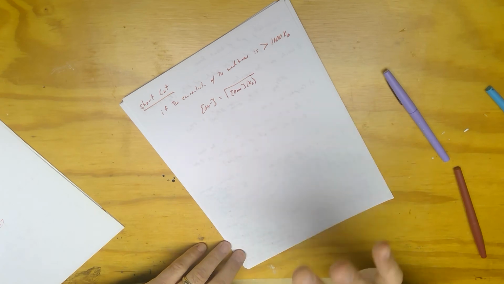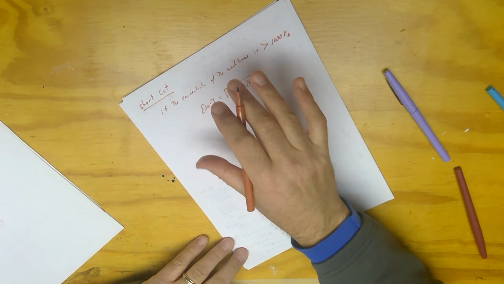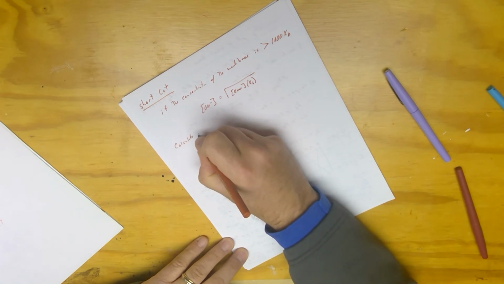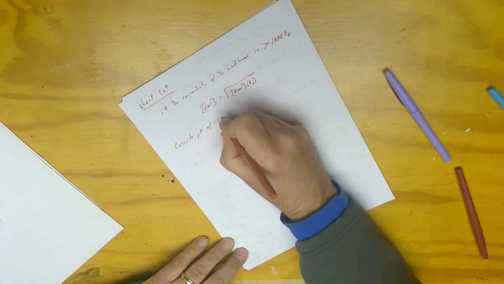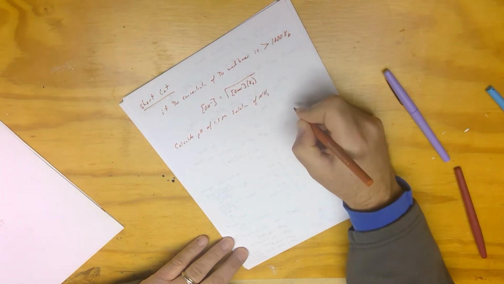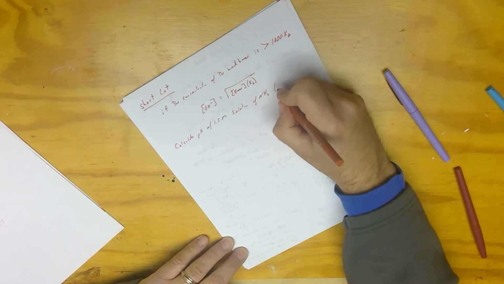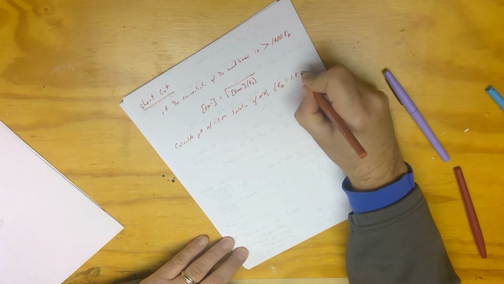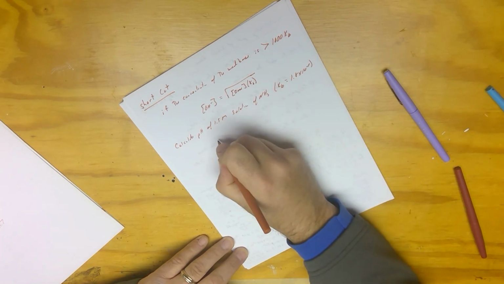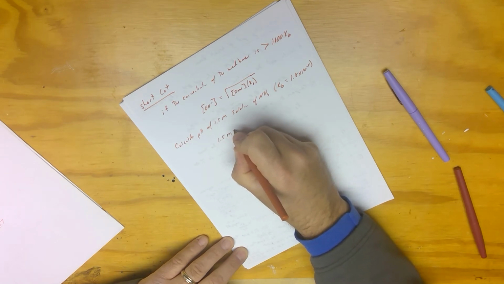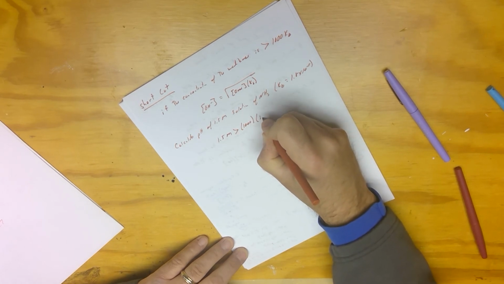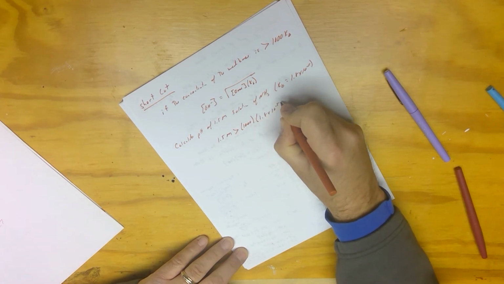So let's do that same exact problem that we just did, this way with the shortcut. Calculate the pH of a 1.5 molar solution of NH3. And remember, our Kb was equal to 1.8 times 10 to the minus fifth. Let's check: is 1.5 molar greater than 1,000 times our Kb of 1.8 times 10 to the minus fifth?